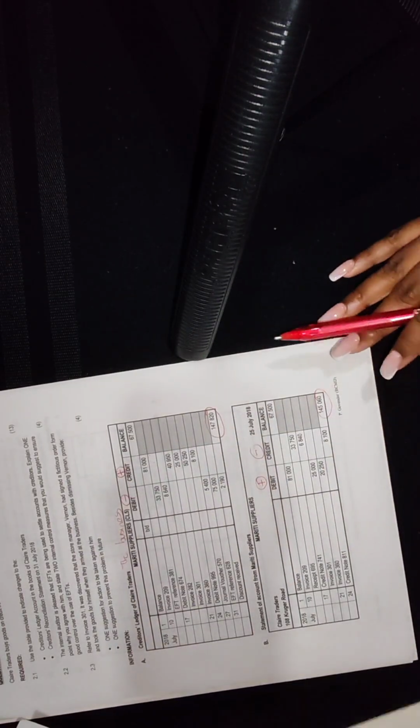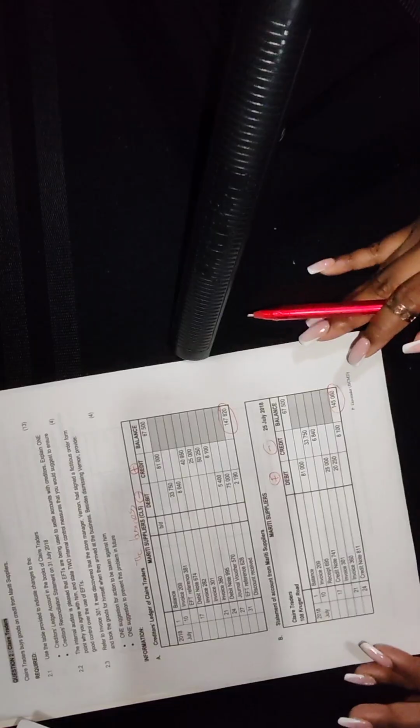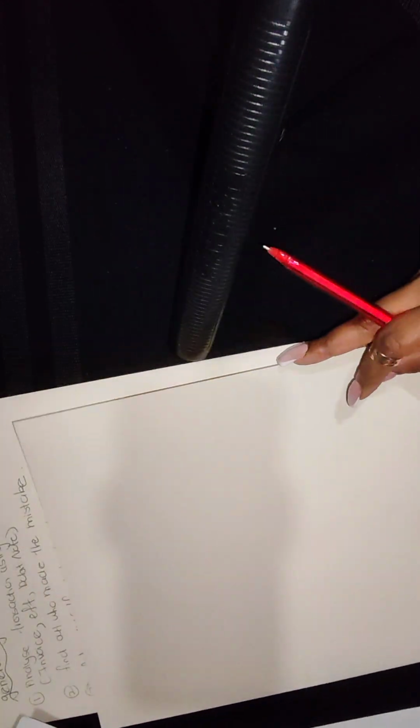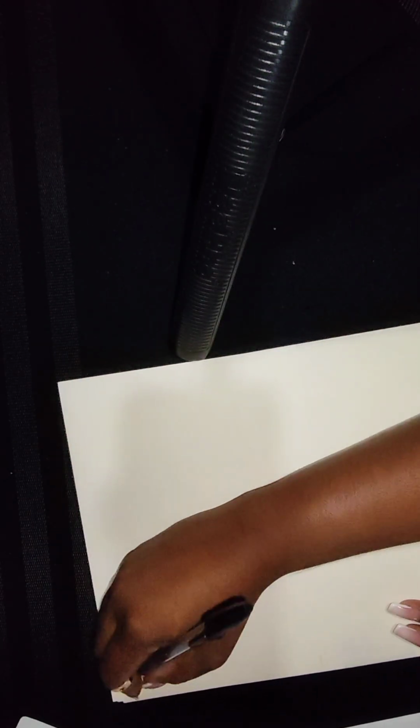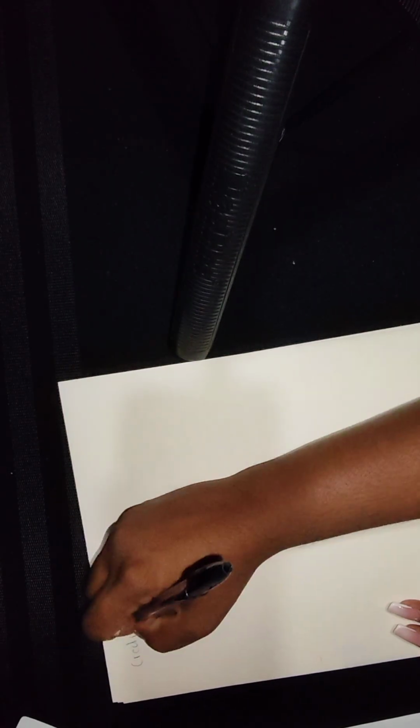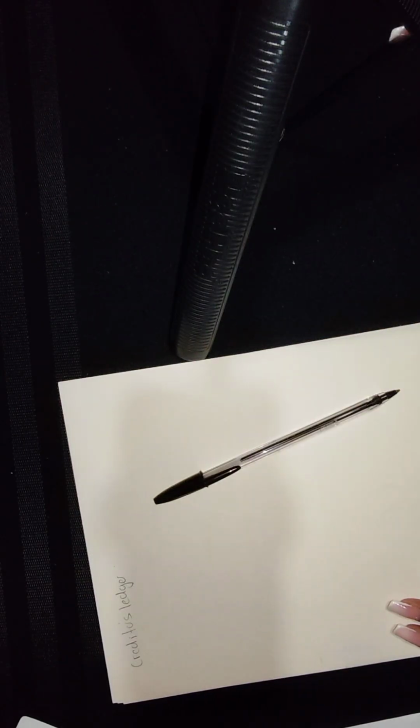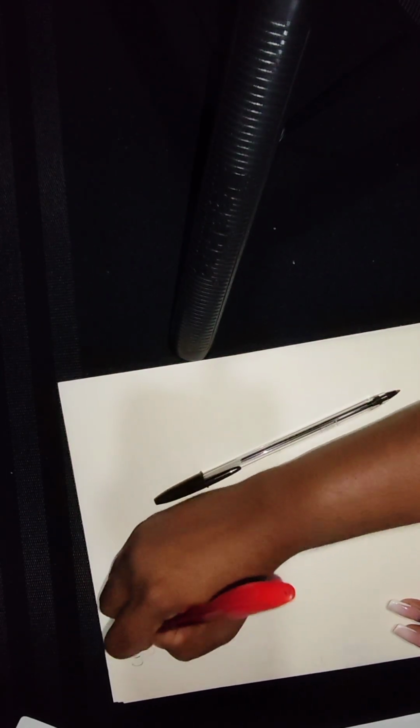Okay, so for this particular reconciliation, the creditor's reconciliation, there's no set format, so we are just going to divide our columns. We'll say creditor's ledger, which again I must state that this is our books.